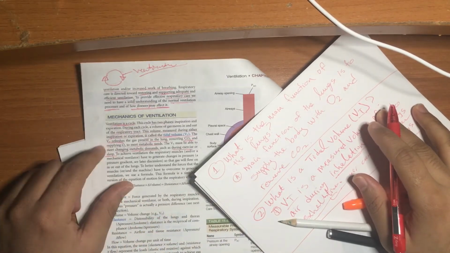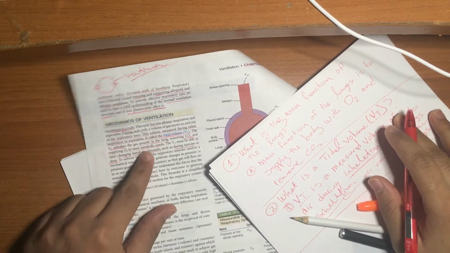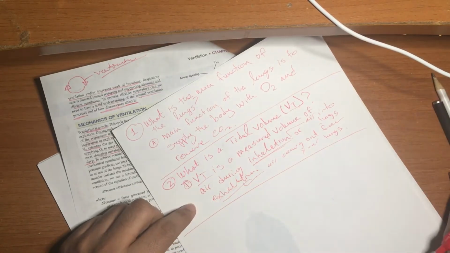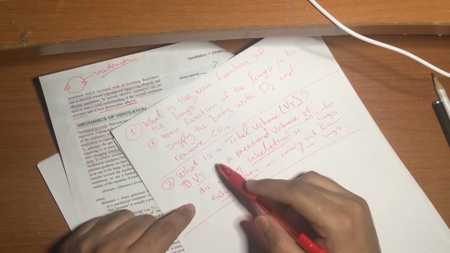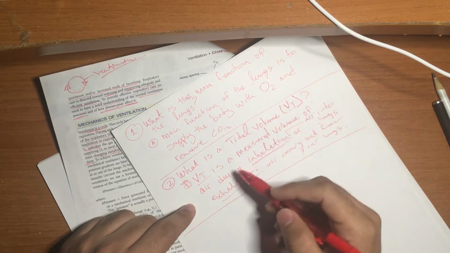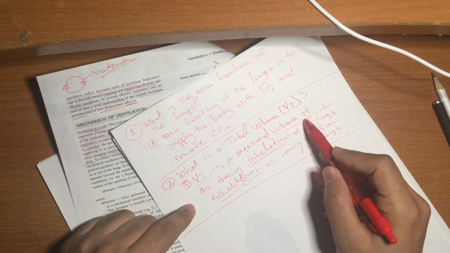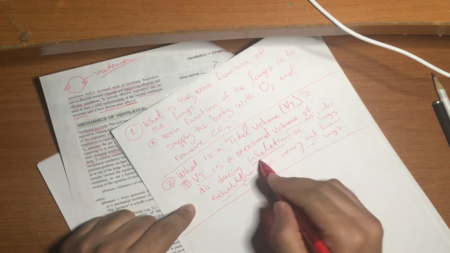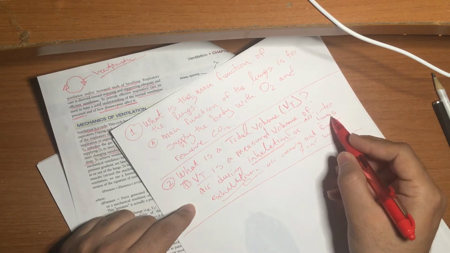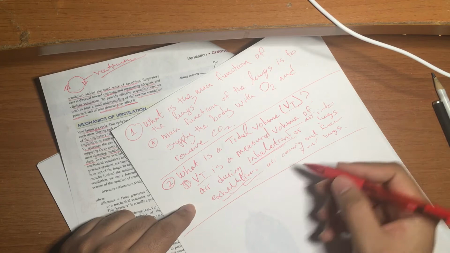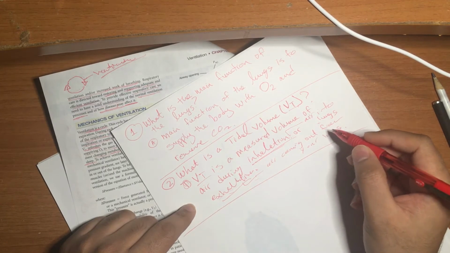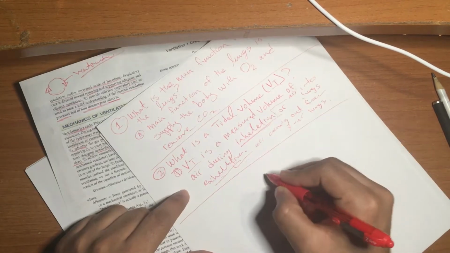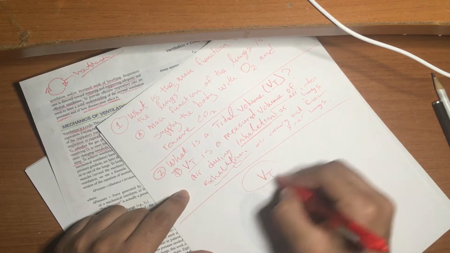We stopped at the understanding of the tidal volume, and I wrote here a few notes about it. What is the tidal volume? Tidal volume is a measured volume of air during inhalation or exhalation. From now on, I'm just going to be using VT for tidal volume.